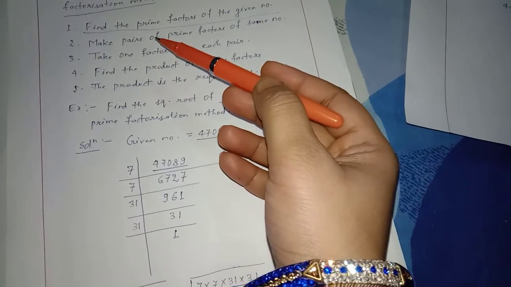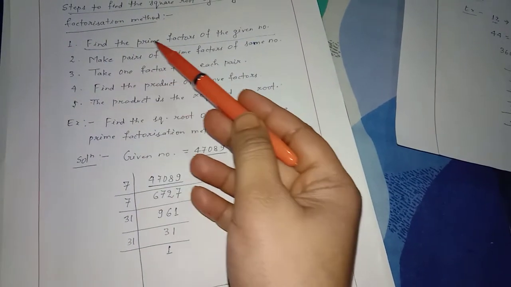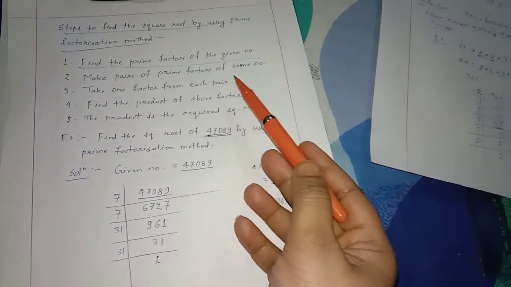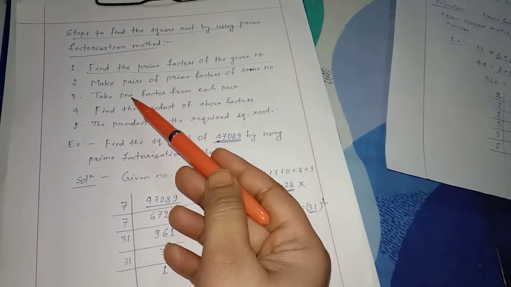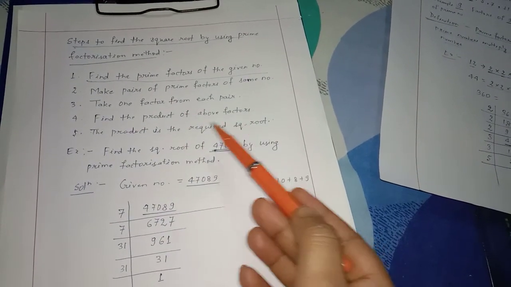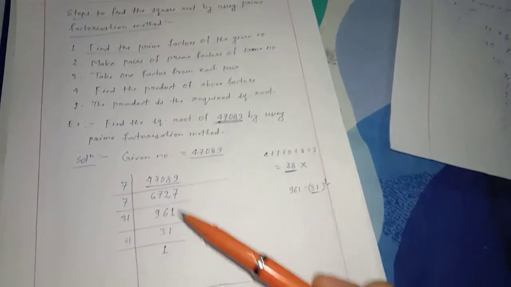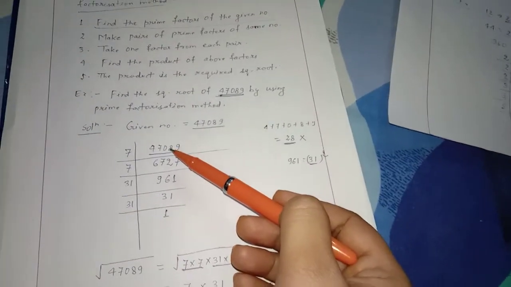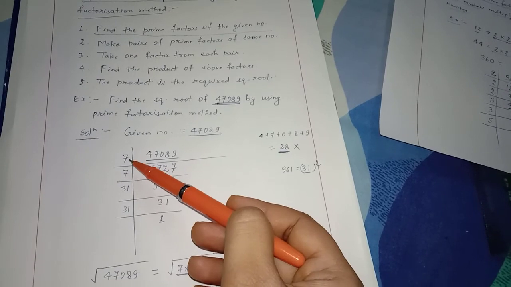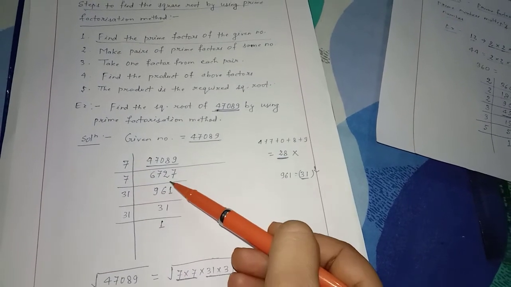So we will review its process. Okay. Firstly, find the prime factors of the given number. In the second step, make pairs of prime factors of the same number. Take one factor from each pair. Find the product of the above factors, and the product is the required square root. So firstly, I took the given number. It was divisible by 7.